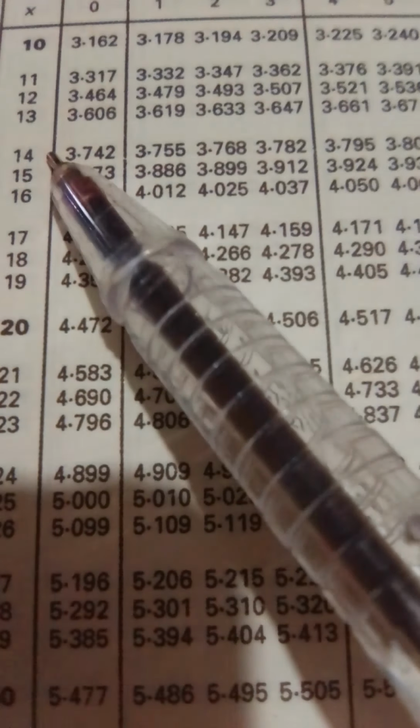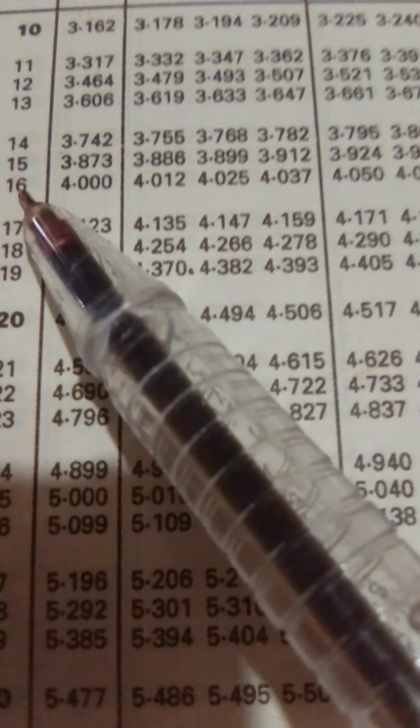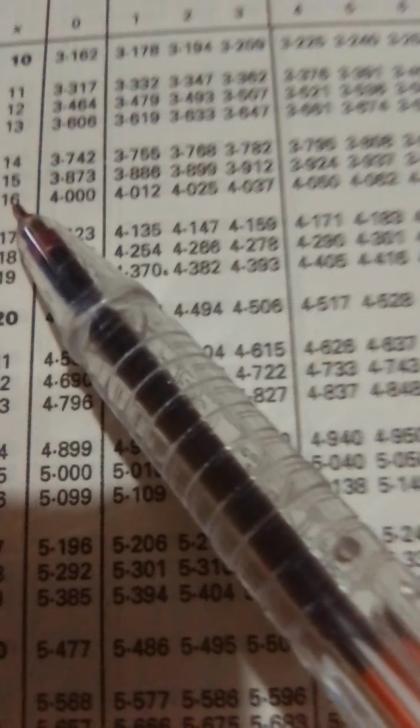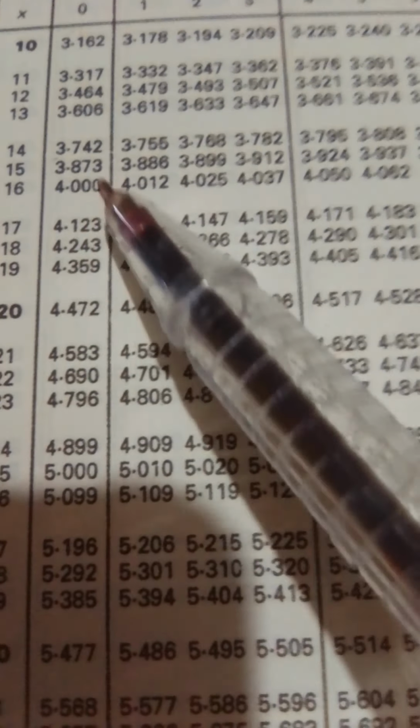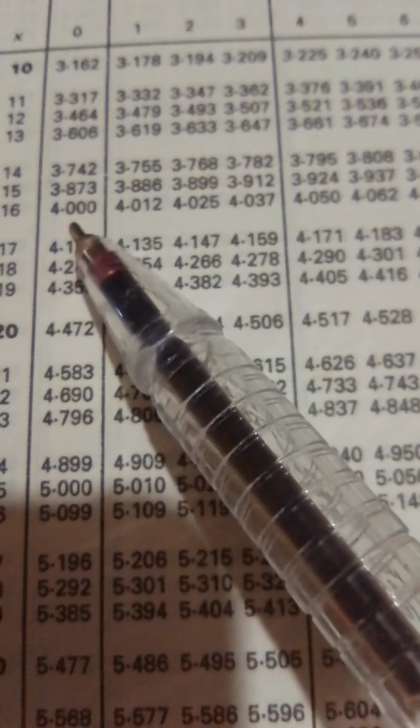So each of these numbers, 10 to whatever number that we have here, is the x. So if we want the square root of 16, this is 16. Look at 16 here. Square root of 16. And 16 is 16.0, so 16 under 0, and that is 4.00.